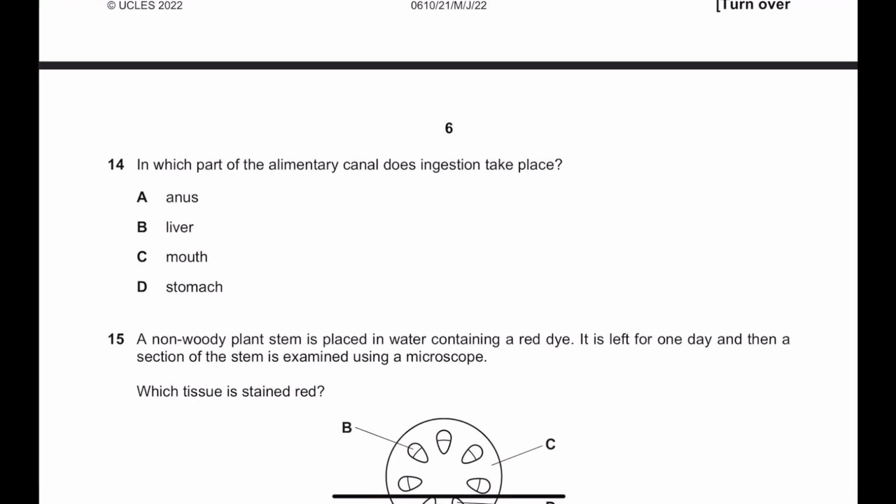Number 14. In which part of the alimentary canal does ingestion take place? The word ingestion means taking the food molecules into the body, which means how we eat food. So, let's have a look at the options. A, anus? No. Okay. It's just wrong. I'm not gonna say much about it, but this is hilarious. The anus taking. Okay, so A is not the answer.